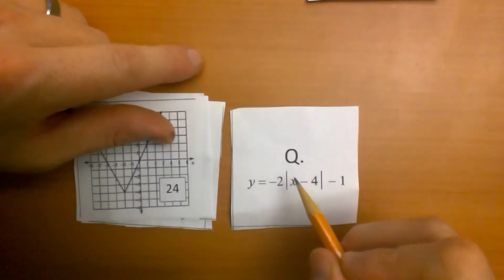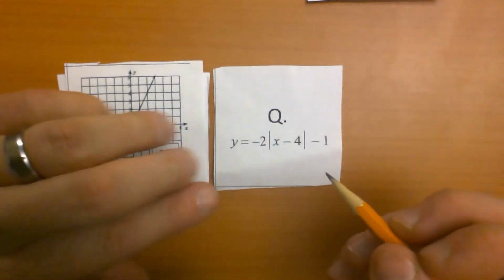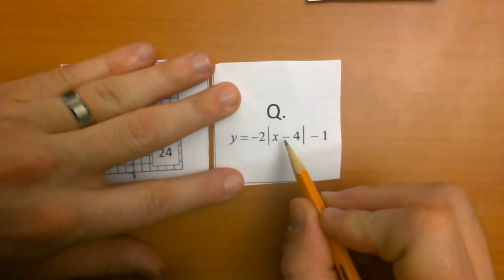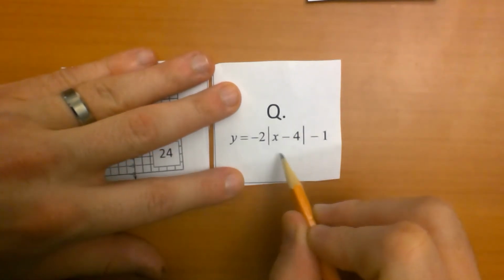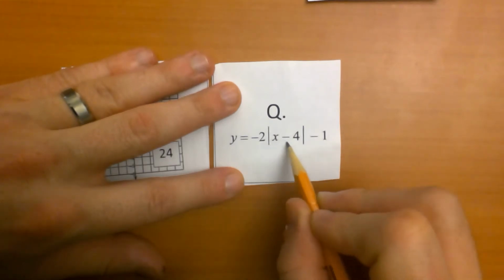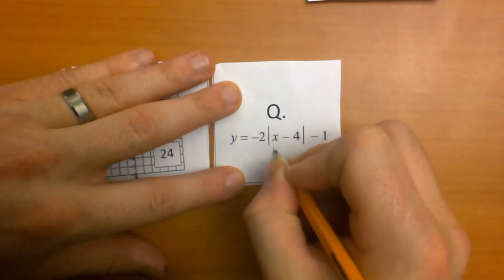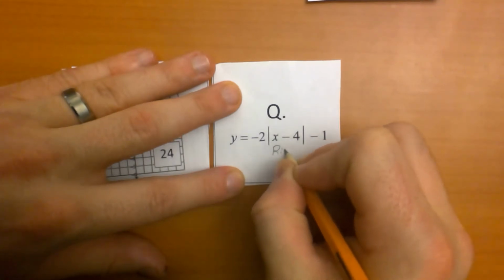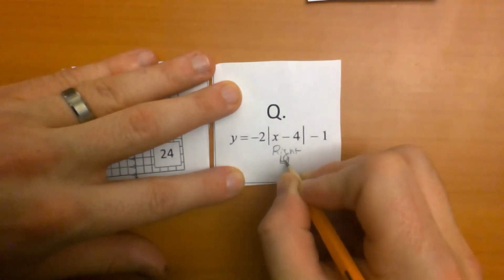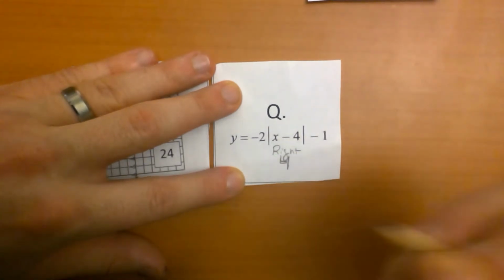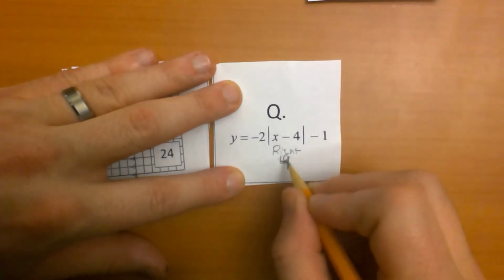Okay, if it says minus 4 inside the absolute value bars, that's left or right. Okay, those are the two options that you can have. I'm going to write down the correct direction in about 5 seconds. I want you to think it out, see if you are correct. X minus 4 would be right 4. Remember, you want to do the opposite of what you would naturally think. When we see a minus, we think, oh, we're going to go left, or subtraction goes smaller. We're actually going the opposite, right.